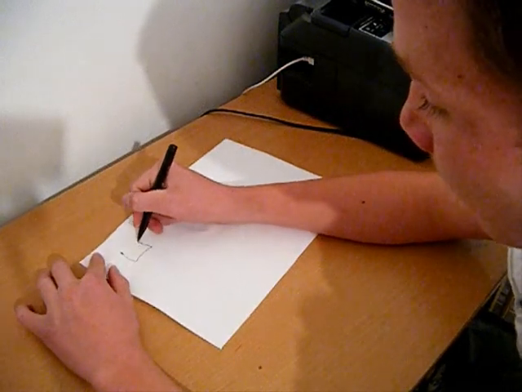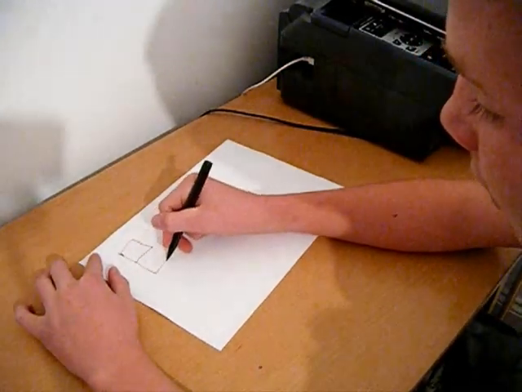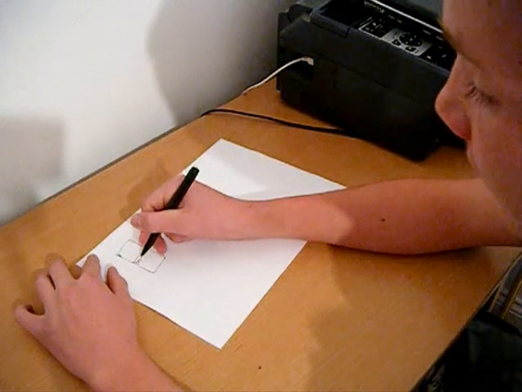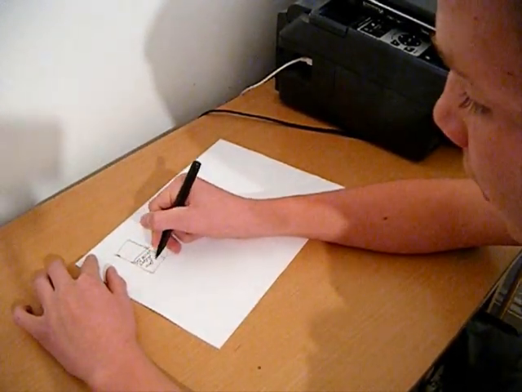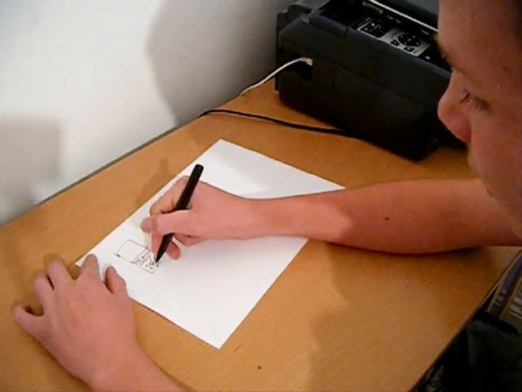Your computer. I'll show you what happens when you go to a website now. For example, let me just draw a laptop. I'm not very good at drawing. Okay.